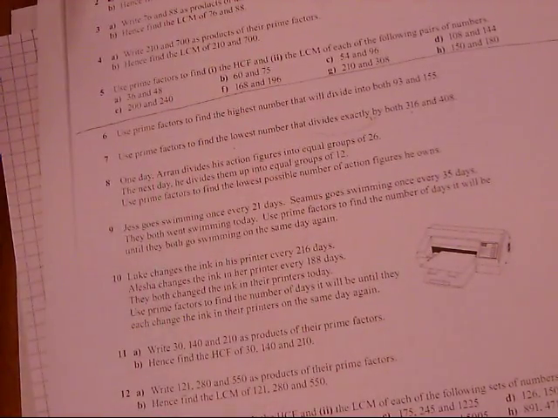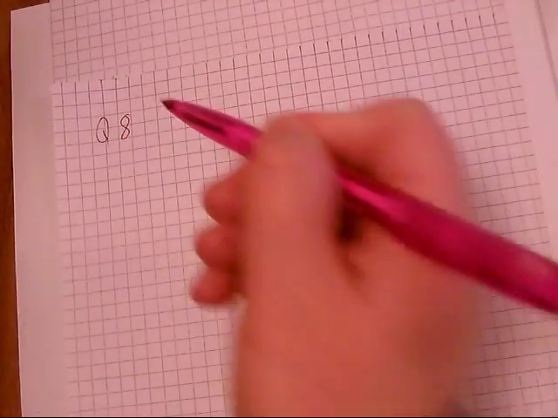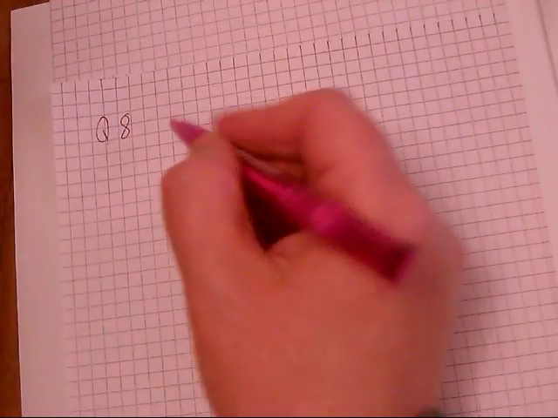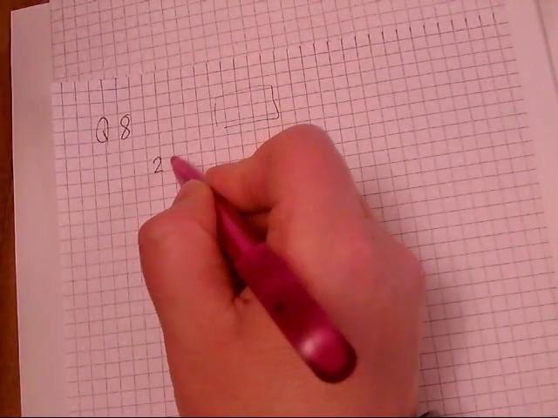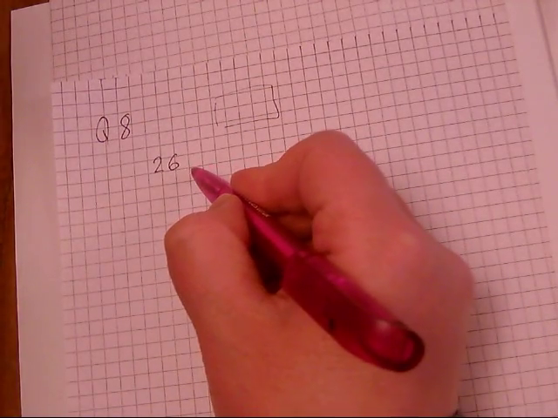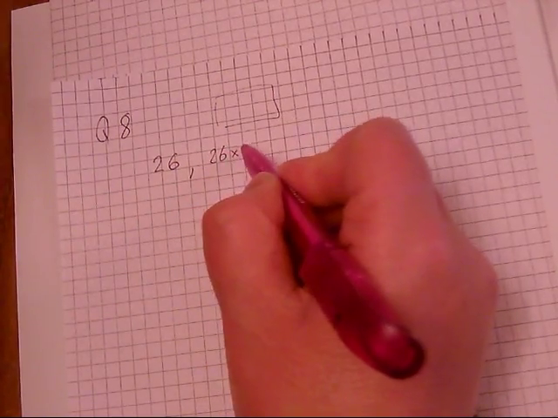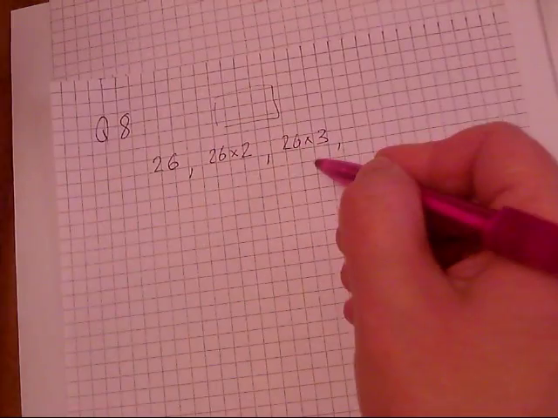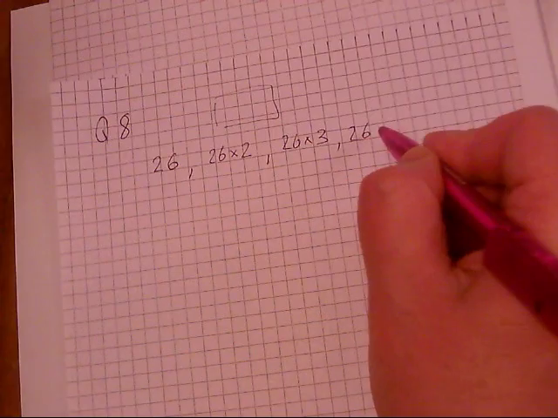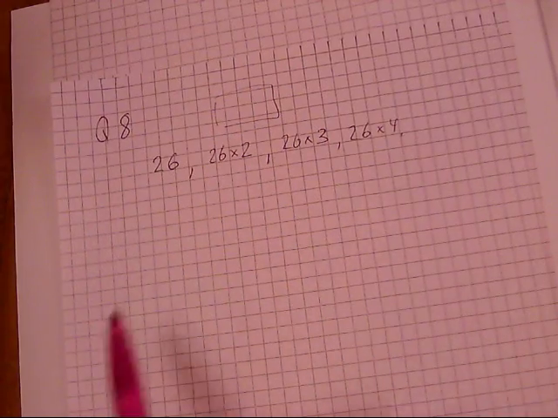So what happens here? You see, Aaron had, so this is question 8, he had a certain number of action figures, right? And he divides them into groups of 26 one day. So one group would be 26 action figures. Two groups together will be 26 times 2, right? Three groups together will be 26 times 3, whatever that multiple is going to be. And the next group will be, I don't know how many groups he would have, but it would be 26 times 4, and so on and on and on. Okay.